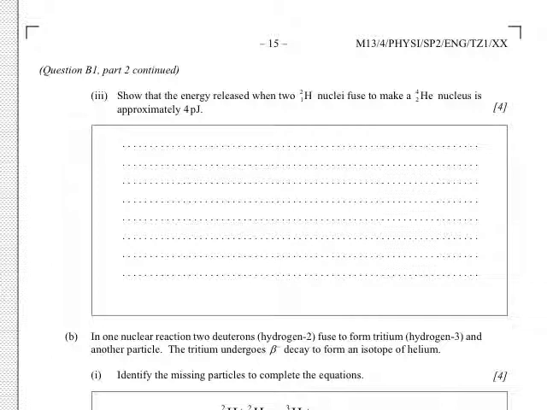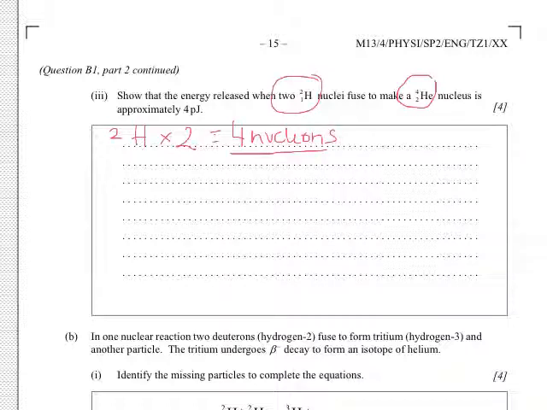This question is really nice because it really gets to the root of what binding energy is. We have 2 hydrogen nuclei binding to make a single helium, which basically means that there are 2 nucleons, but there's 2 atoms, so therefore we're using 4 nucleons. And because it's hydrogen, how much energy do we need per nucleon?